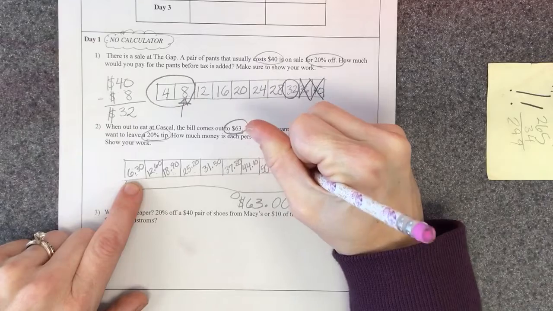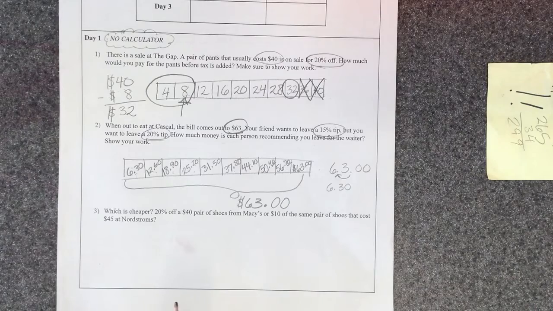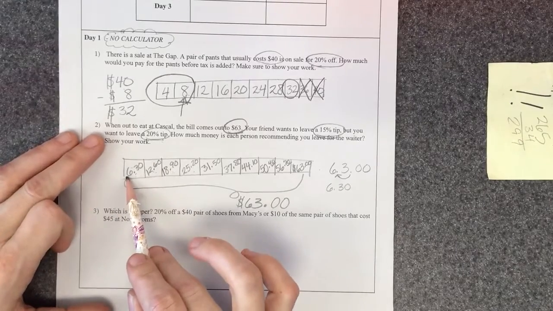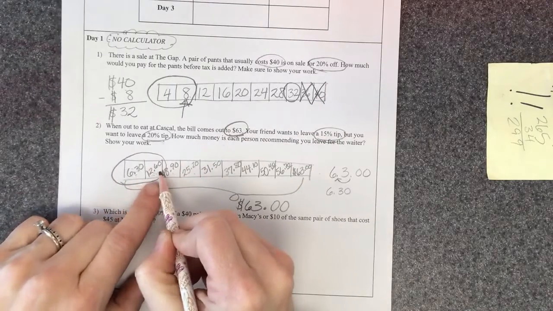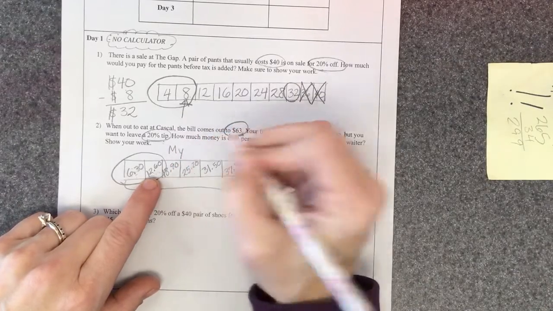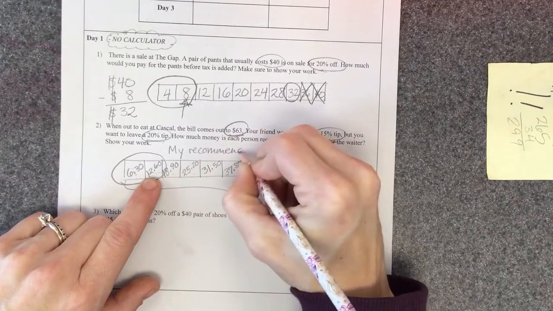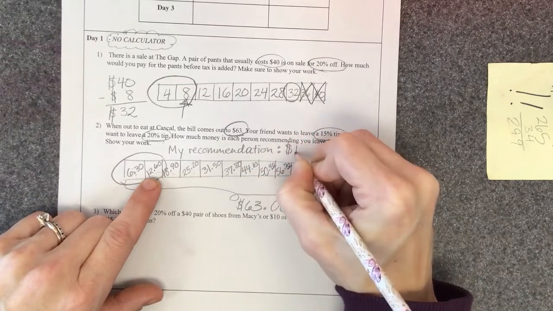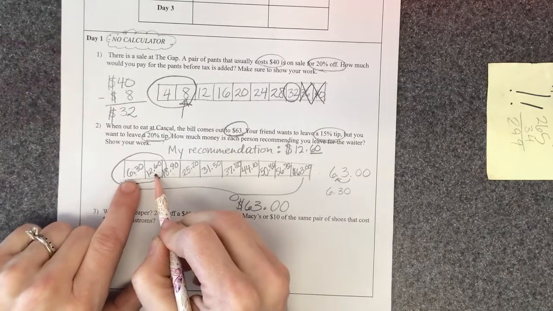Okay. So, let's check it out here. We are recommending leaving 20%. So, how much are we recommending? 1260. Because look, we're recommending we leave 2 boxes. 1260. All right, so I'm going to put my, should we say recommendation? Yes. Okay, my recommendation is $12.60.